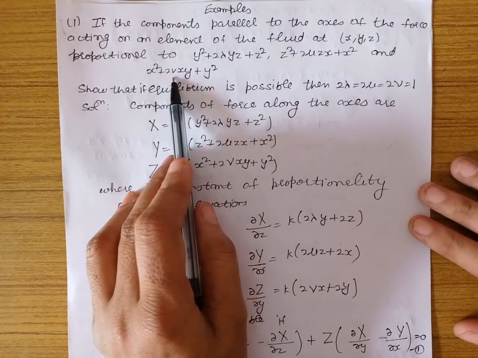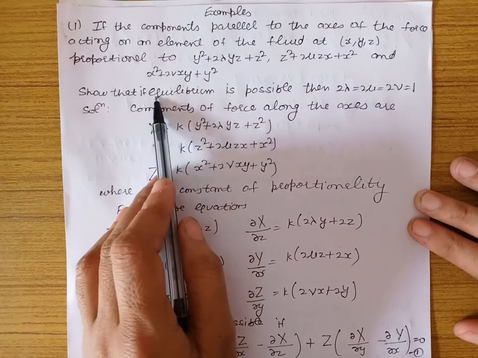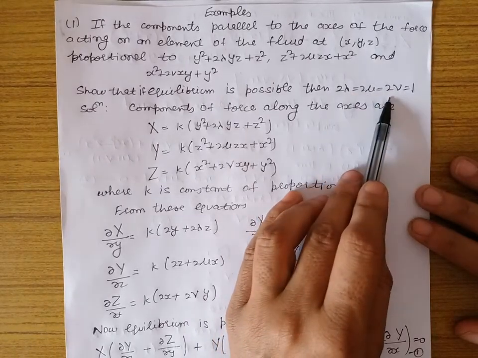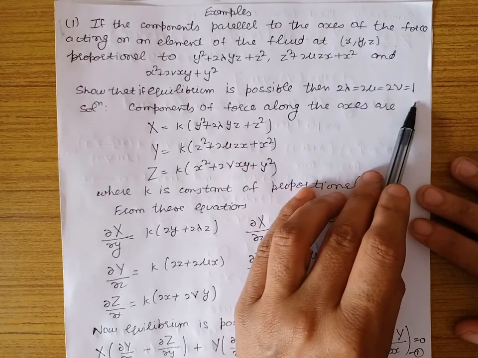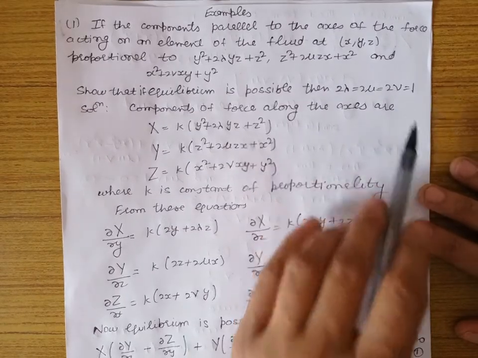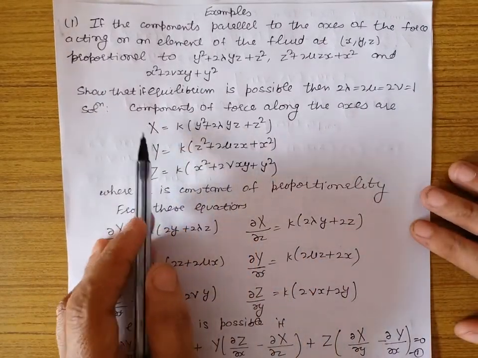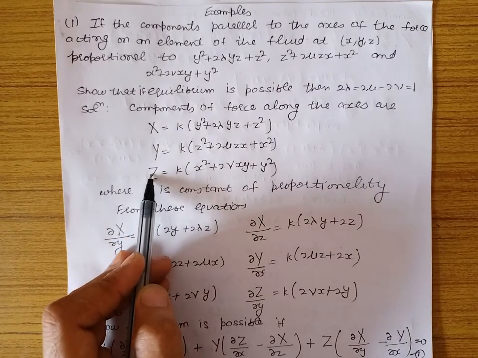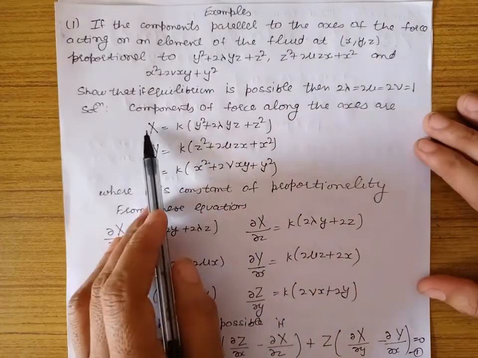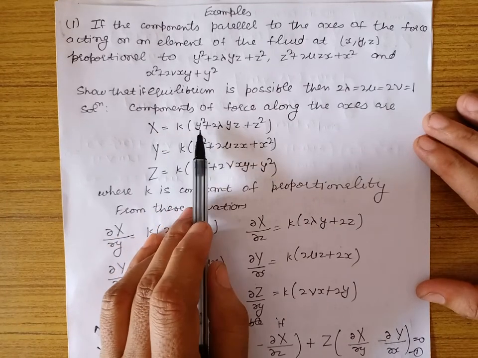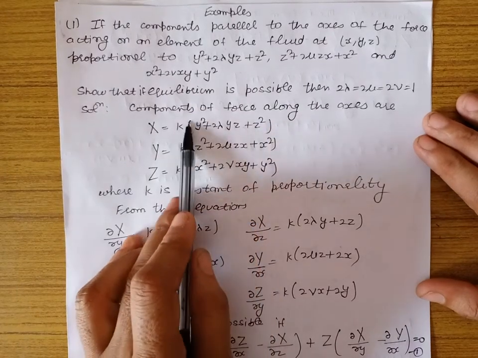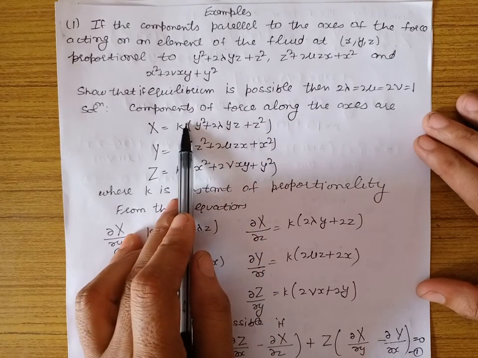We have to show that if the equilibrium is possible, then 2 lambda, 2 mu and 2 nu, each of them is equal to 1. Now, let us consider capital X, capital Y, capital Z. These are the components of the force along the coordinate axis respectively. Then, by given conditions, X can be written as K into Y square plus 2 lambda YZ plus Z square. Here K is constant of proportionality.